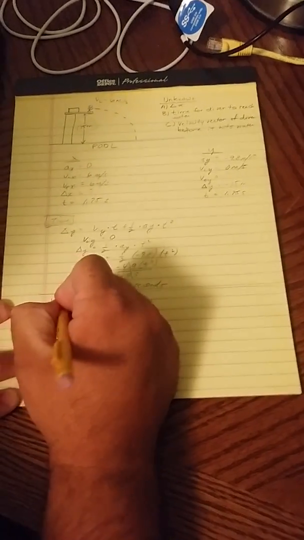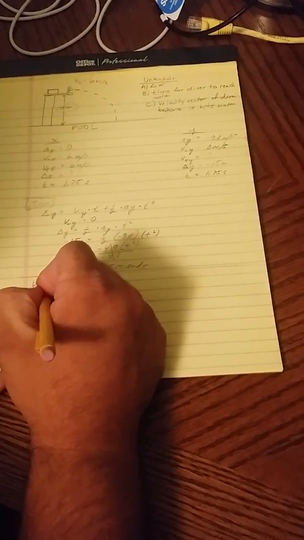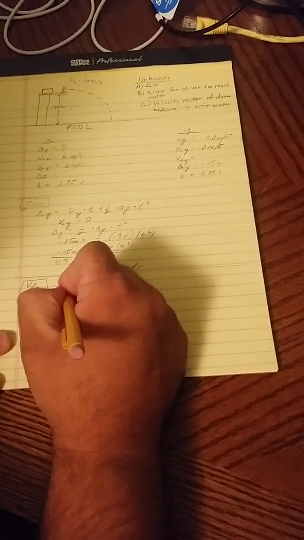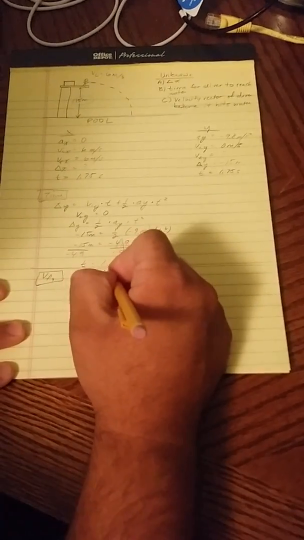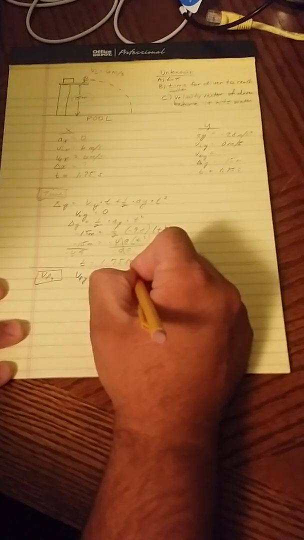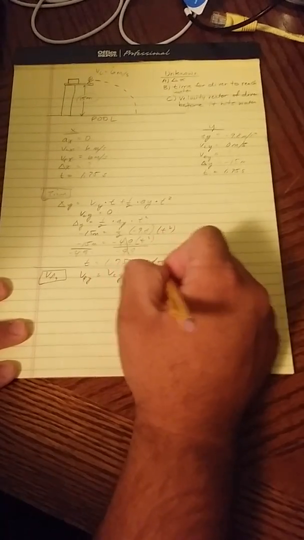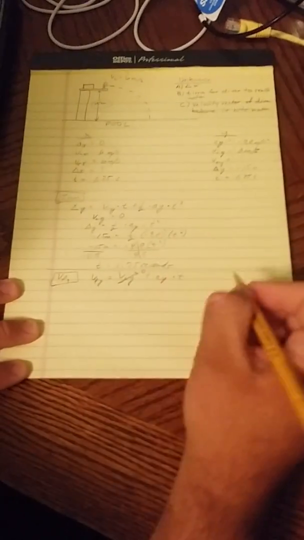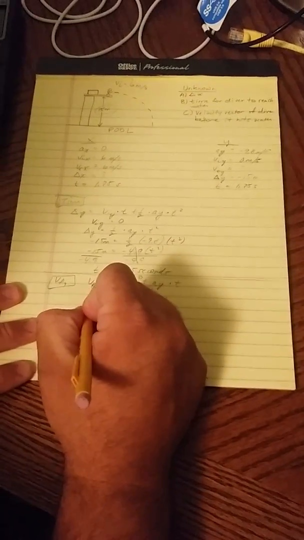So next we're going to find our velocity final for y, which is velocity final for y equals velocity initial y plus acceleration y times time. We already know that's going to be 0, so we can take that out.